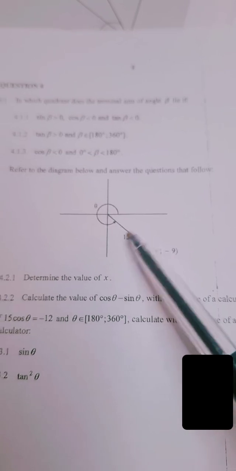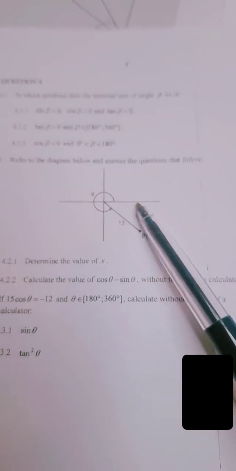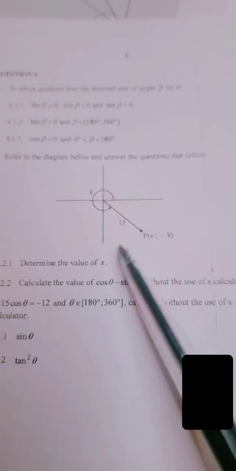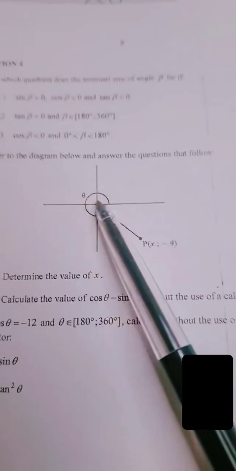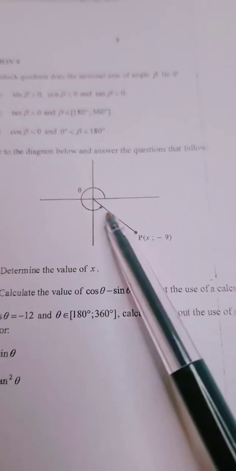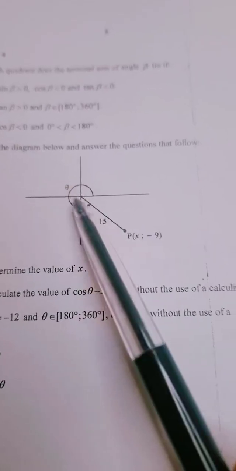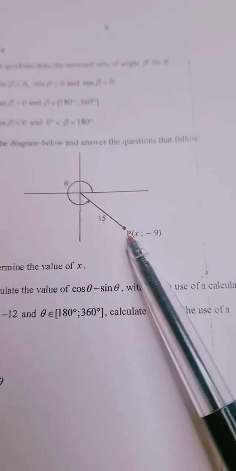From the get-go we have someone who is requesting, so let's allow the person to come through. So that's the Cartesian plane. We have a terminal arm, and this distance here is 15.